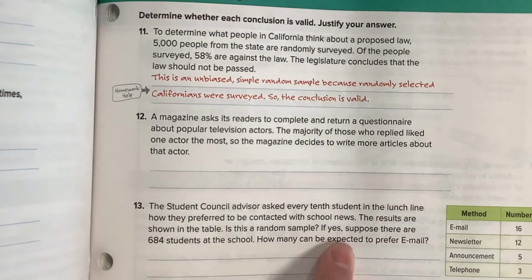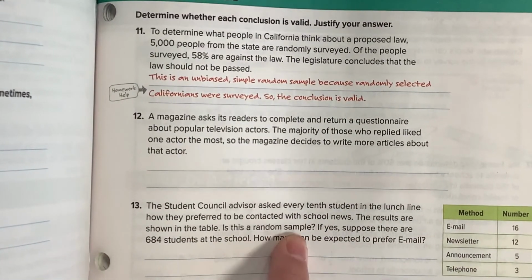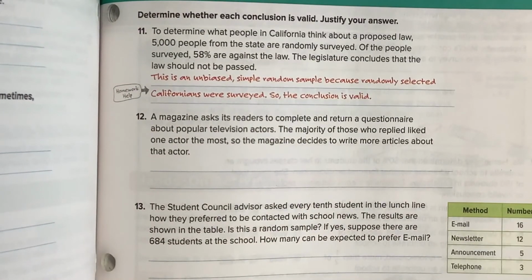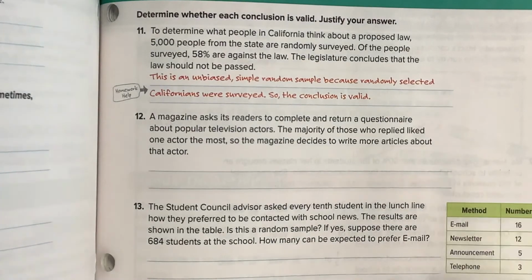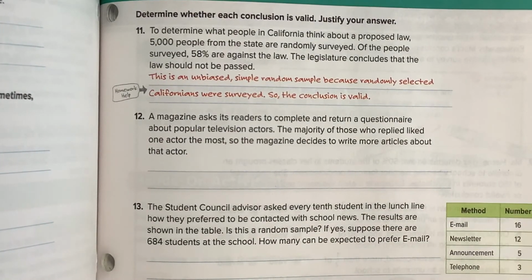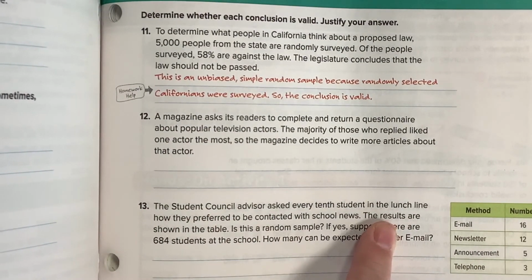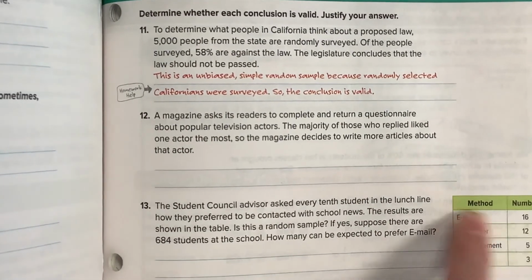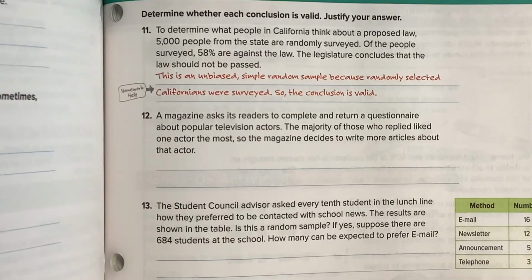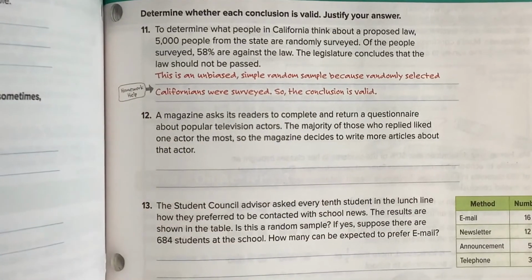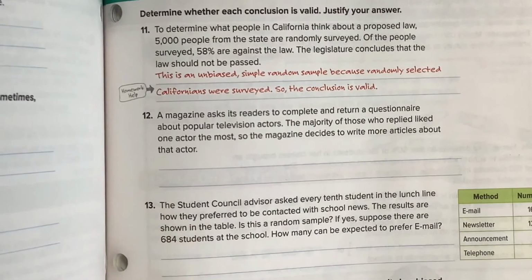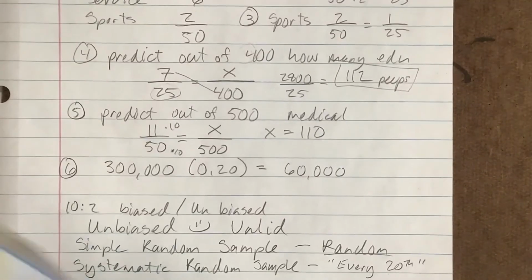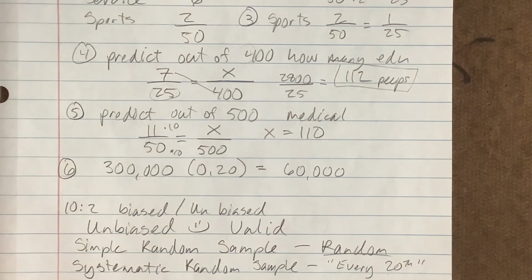So then it says the results are shown in the table. Is it a random sample? Yes. Suppose there are 800 students, and then you could use the information to predict. Okay, so you'd want to add all of this up. And let's see, it's asking for email. So you add it all up, and then you put 16 over the total, and then you set that equal to x over this number, and you cross multiply. And that's good practicing on that.